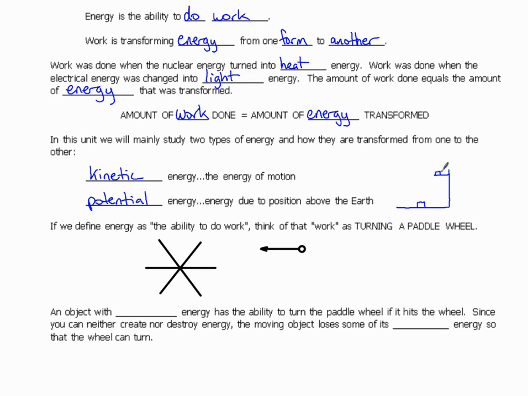If we define energy as the ability to do work, think of that work as turning a paddle wheel, like in a mill. So here's the paddle wheel. It has the ability to spin in circles on its axis, which will be right in the middle. This represents some sort of energy that causes the paddle wheel to turn.